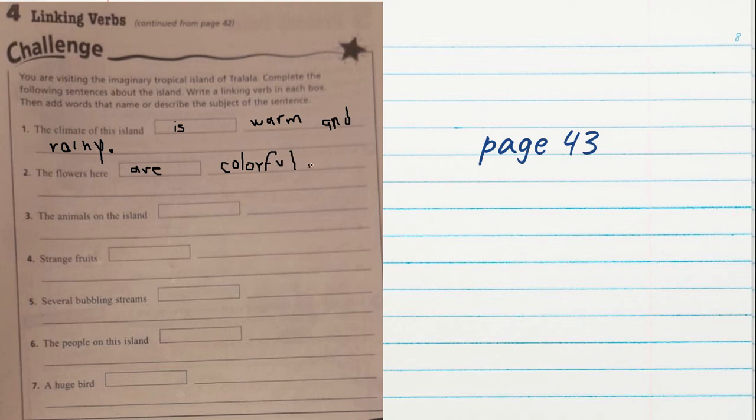You see, we're going to identify if the subject is singular or plural to decide which form of the verb to use. Now, let's read number 3. The animals of the island. Okay, now we know the animals is plural, so we need a verb in plural.